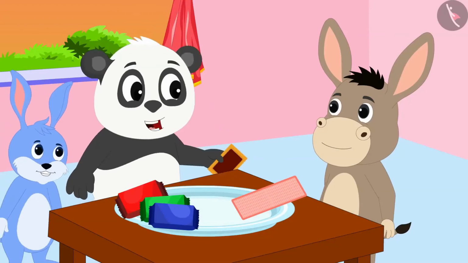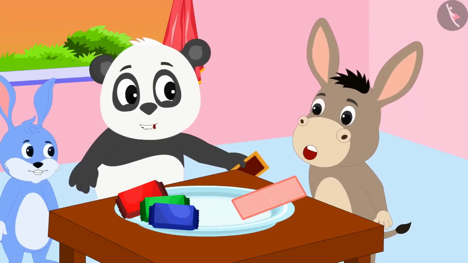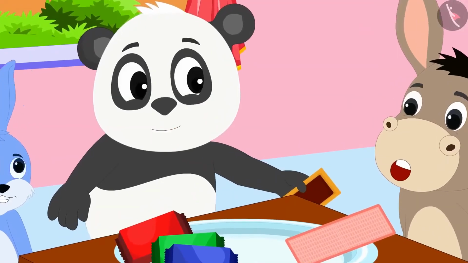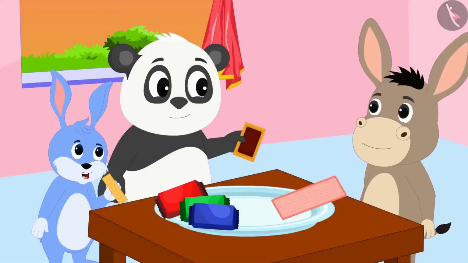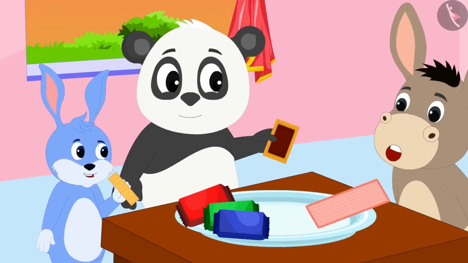Bunny, Bhola, look at my biscuit. It is bigger than your biscuit, Golu said to Bunny and Bhola. No, my biscuit is bigger than the two of you, Bunny told Golu.